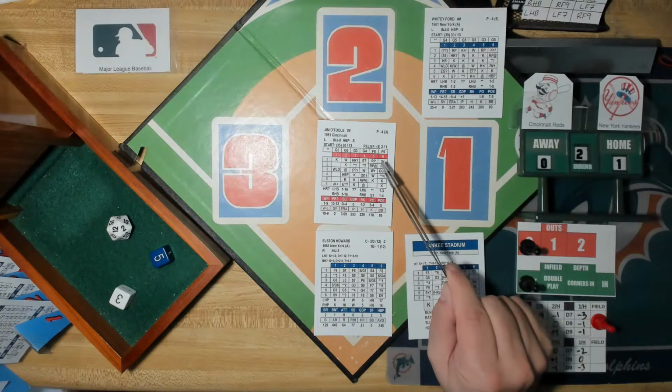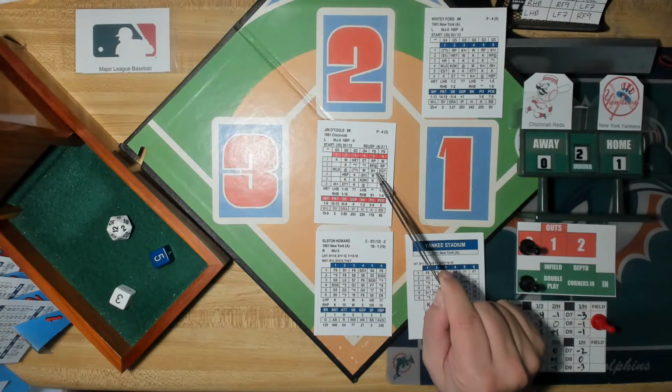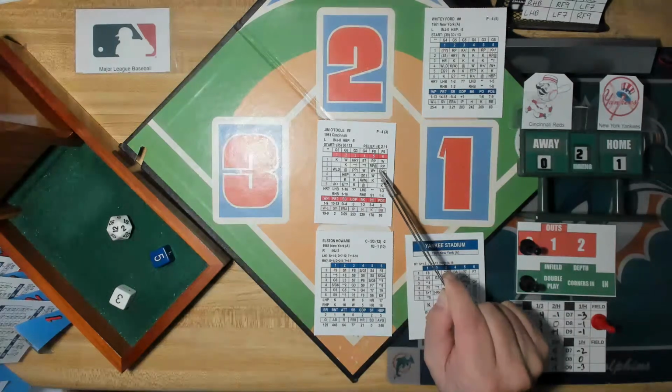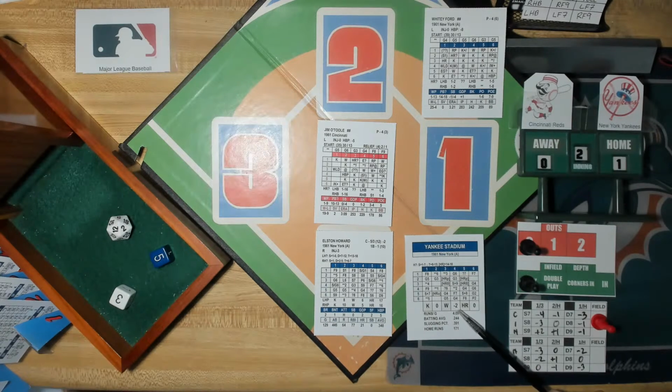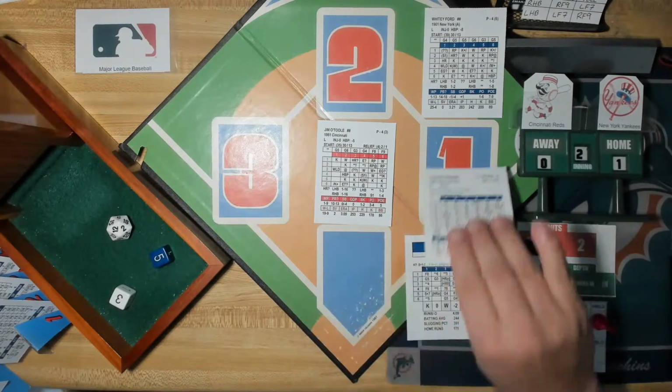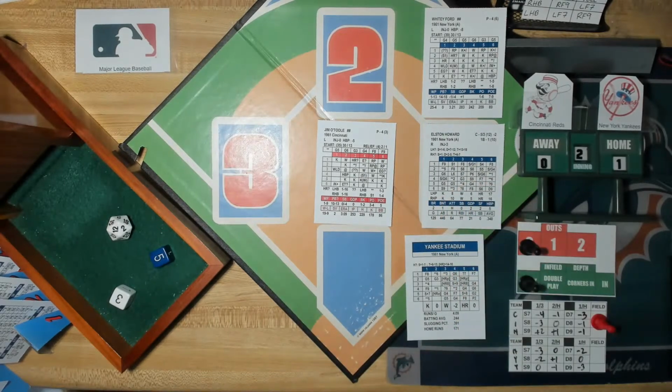O'Toole, a 5.3. A 5.3 here is a walk plus. So he gives up a walk plus 10. Against the lefty, Howard is a 6, but that becomes a 16. But you subtract 2 from the ballpark, which is a -2 walk, so it's going to be a 14 for him to walk. That is a 12. He still walks, and Elston Howard will take a base on balls. And that is the first walk issued by O'Toole.